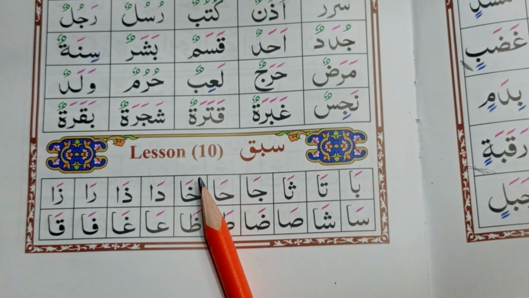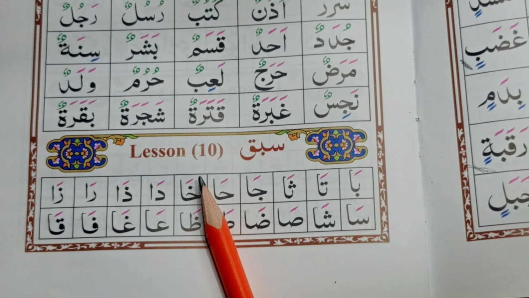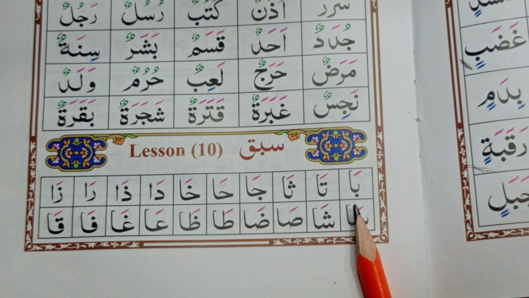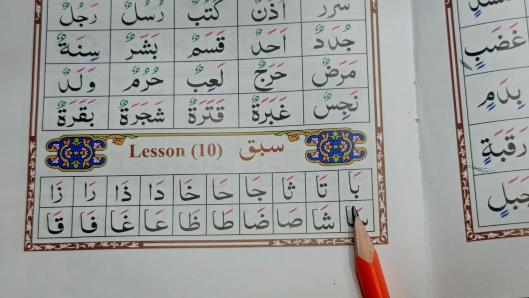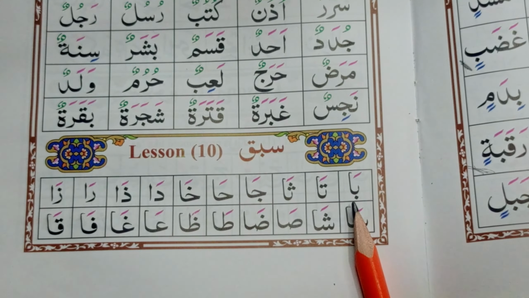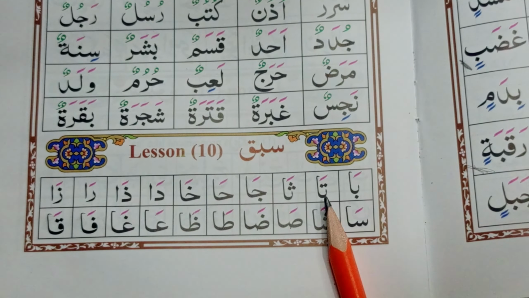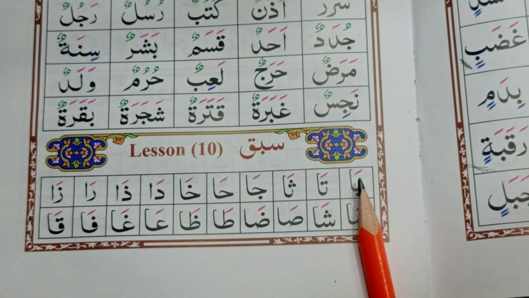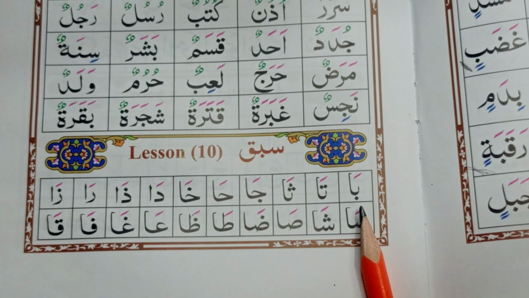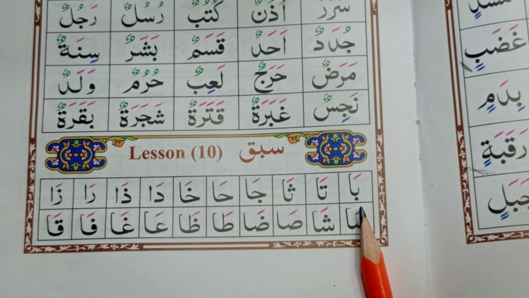Next we have lesson 10. Lesson 10 is all about connecting alif with every single word. When you see alif is connected with some letter, the letter is read a little bit long as compared to simple. For example, in the previous lesson we read ba fatha ba, ta fatha ta, that's it. But there is alif. So we can read ba fatha alif, ba, a little bit long as compared to simple.